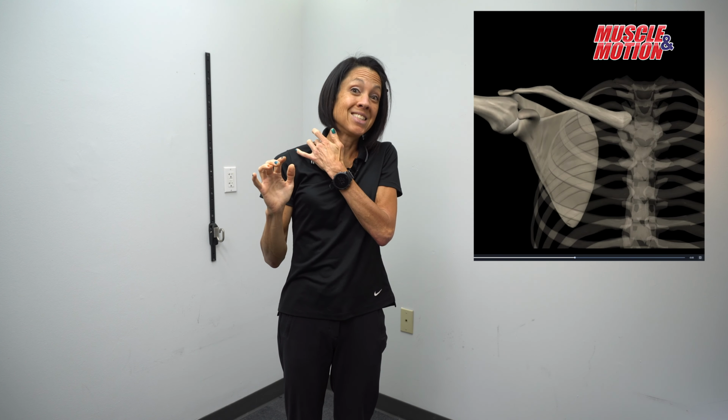So the exercises that we're going to go over today are working on overhead reaching while using some tools to get the shoulder blade to somewhat upward rotate. Now, upward rotation is different from elevation. A lot of you have elevation. What we want is more upward rotation. So instead of the entire shoulder blade coming up, the inside of the shoulder blade needs to stay down, and just the outside of the shoulder blade needs to rotate up.